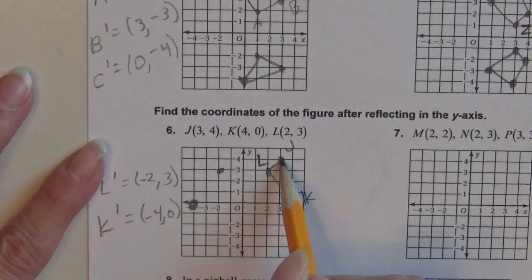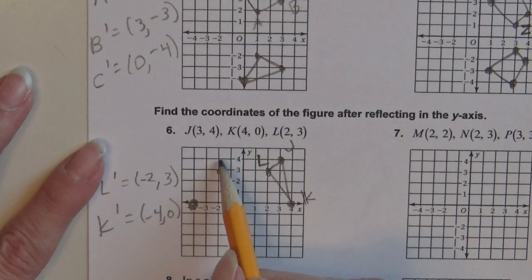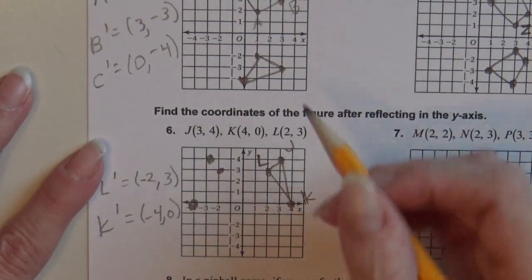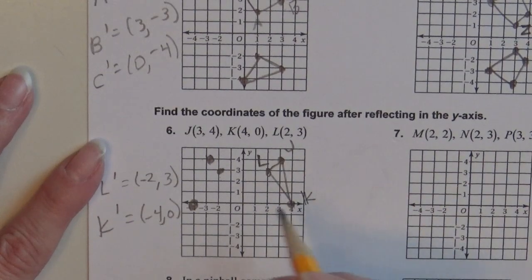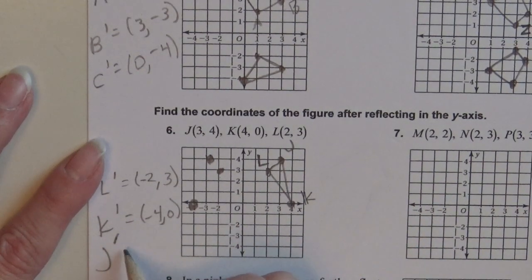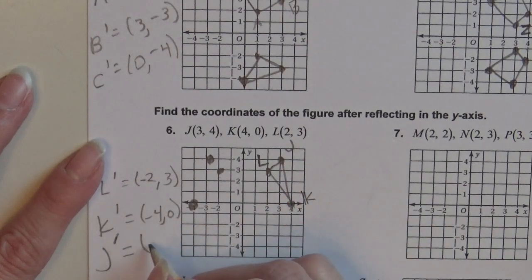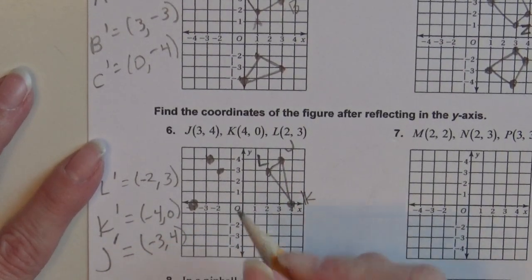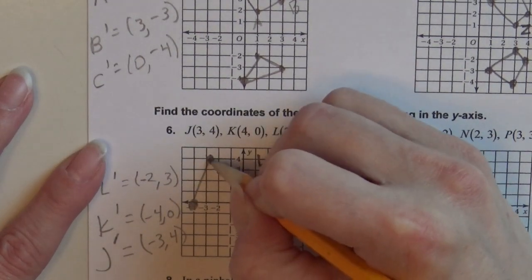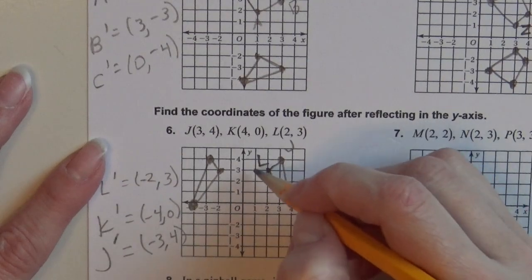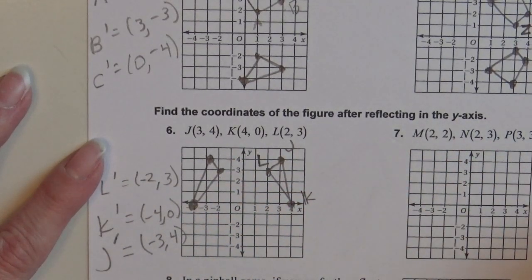Its image will come over here to negative 3, 4. So we can say that J prime, or the image of J, is ordered pair negative 3, 4. And we'll connect those dots. Okay, and you can see the reflection across the y-axis that's formed by that.